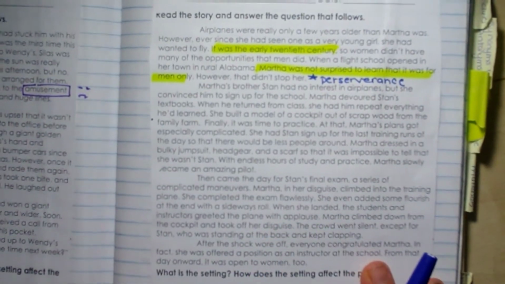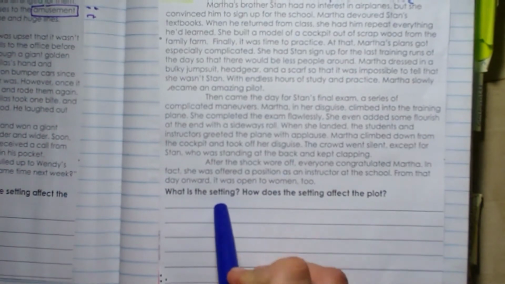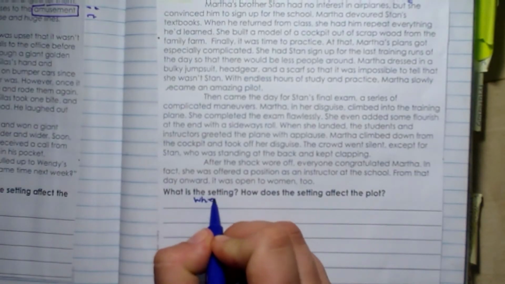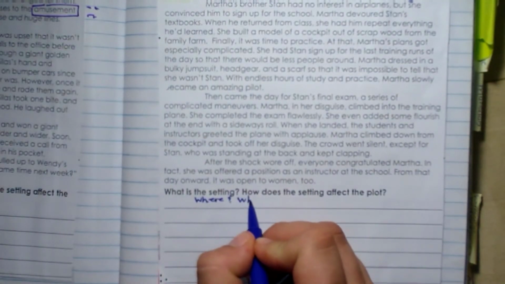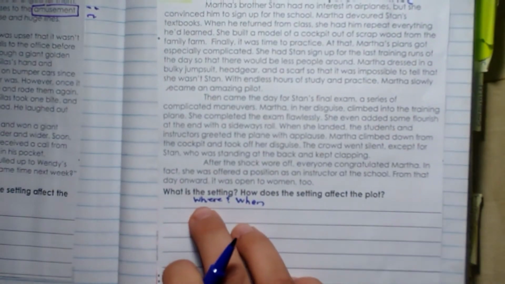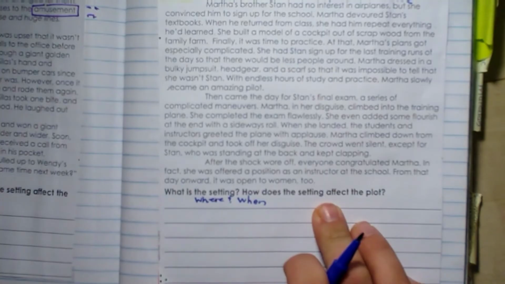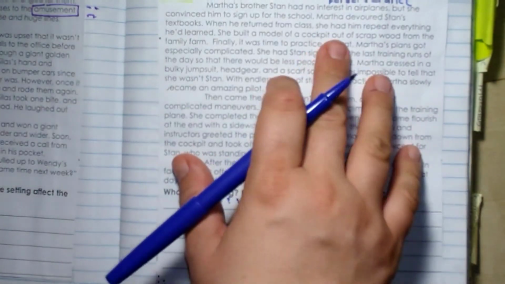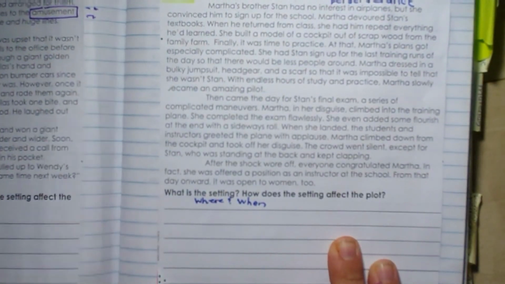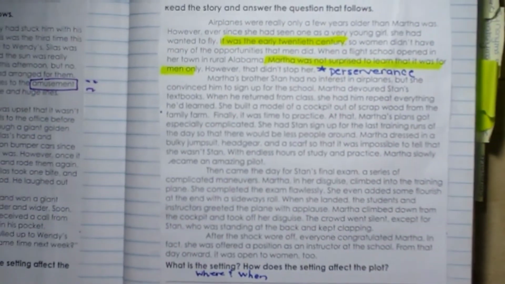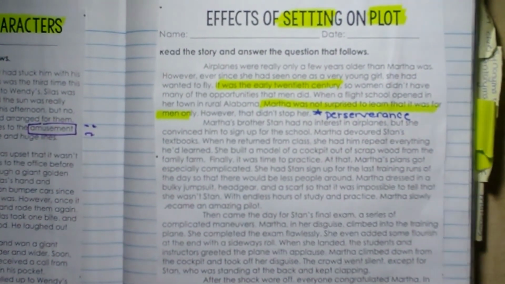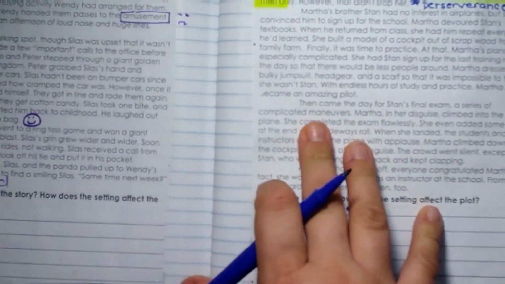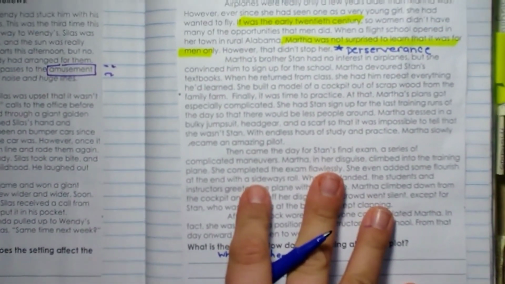So let's think about this question. What was the setting? We already have half of the setting. Remember, the setting is where and when a story takes place. So we already have when. Think about where it is. How does it affect the plot? How does it affect the events that happened? I kind of just discussed that while we were reading it. So now you're going to read it a third time. Answer this question, then go to Schoology and type in your answer to this question in the discussion. Later on, with the other question that we answered about setting, we'll be discussing it in small group next week.